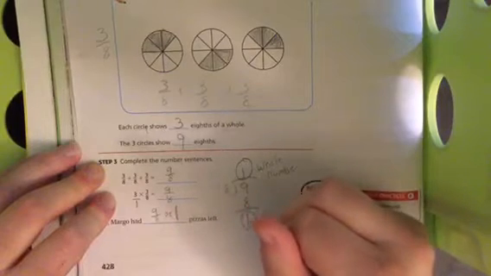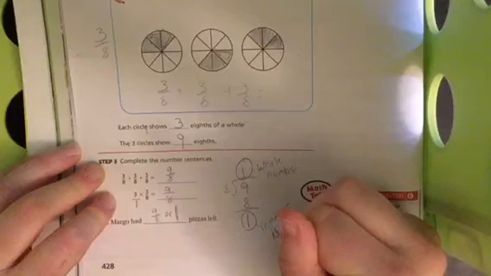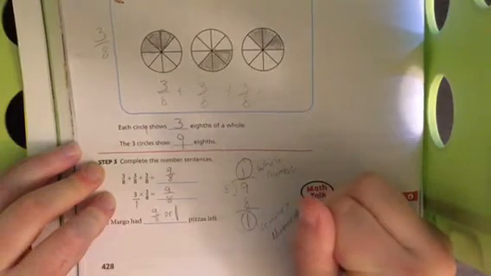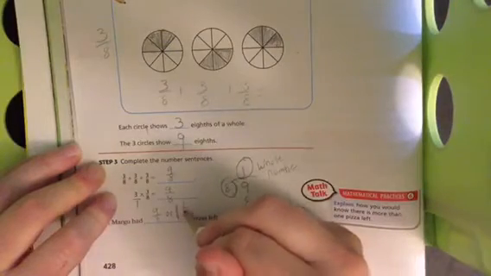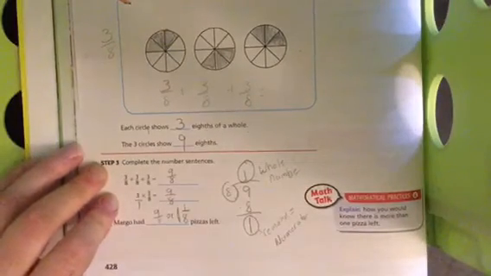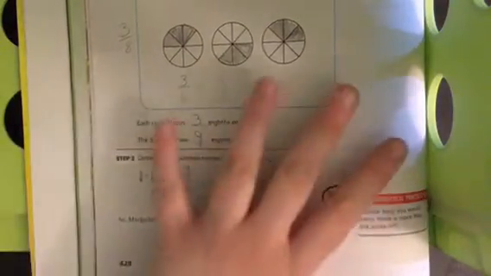Our remainder becomes our new numerator. And our denominator always stays the same. So that's how you draw a model with fractions and multiplying fractions.